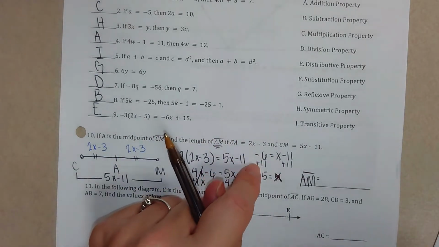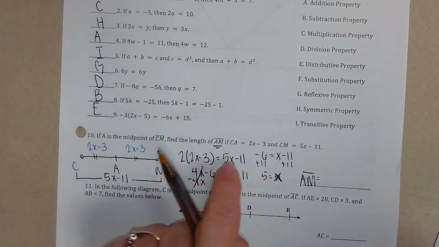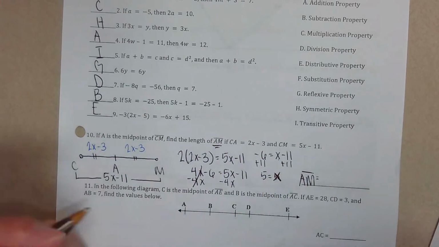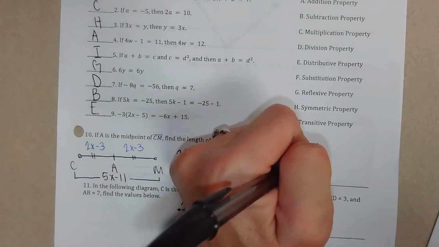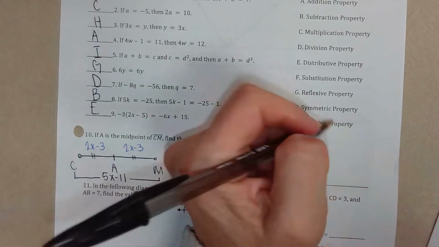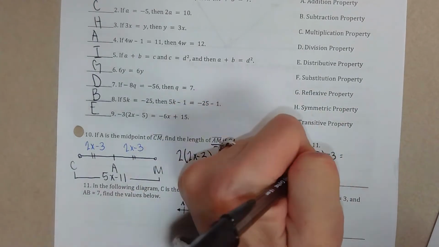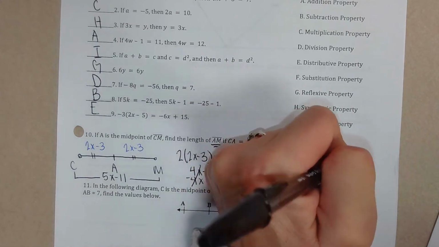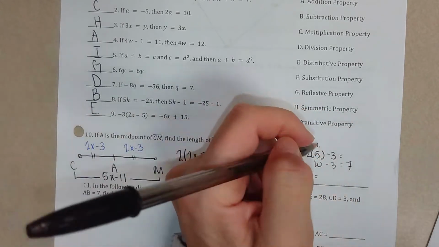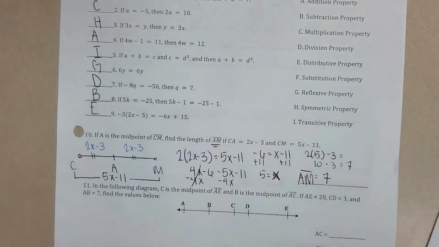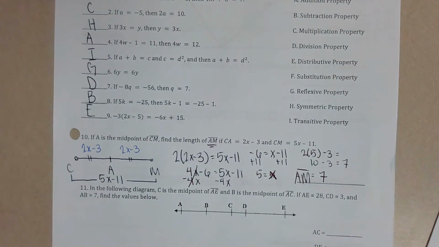All right, because negative 6 and 11 is 5. So now it asked me to find AM. So what I'm going to do is 2 times 5 minus 3, which is 10 minus 3, which is going to be 7. So I now know that AM is equal to 7.